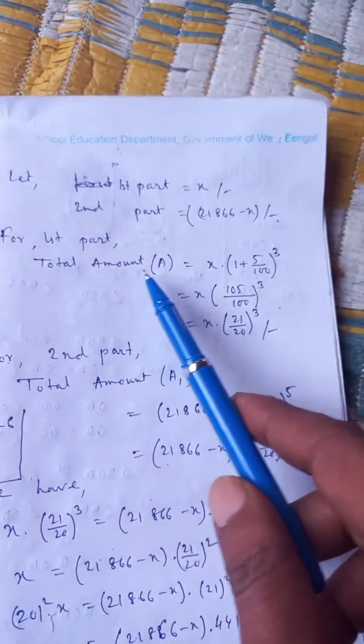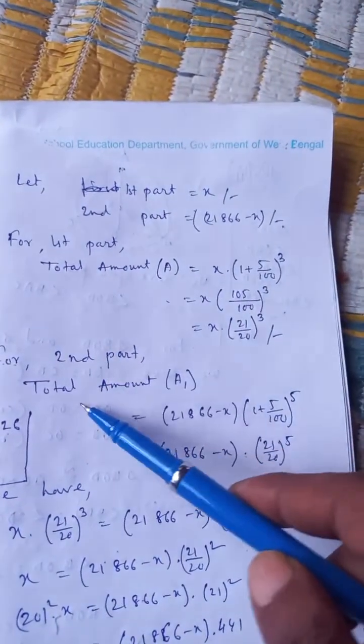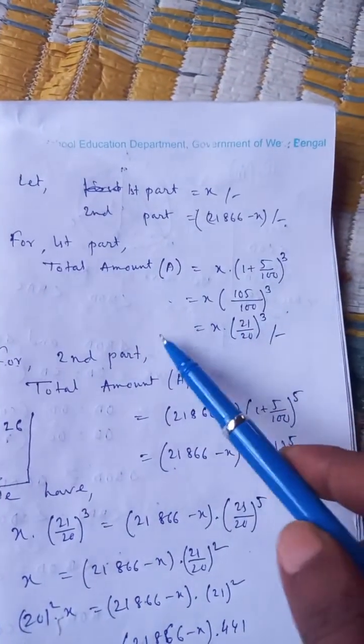The total amount of the first part after 3 years and of the second part after 5 years must be equal. So this is the given condition.